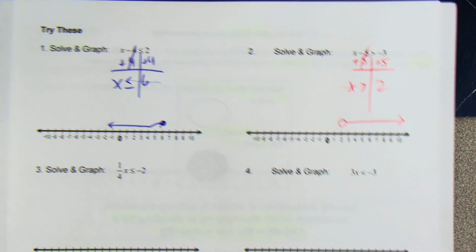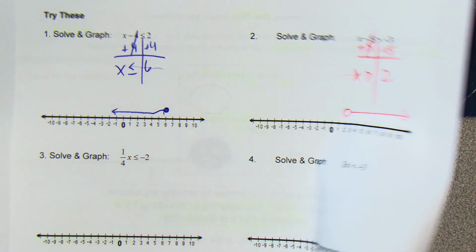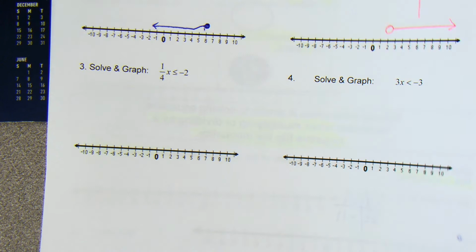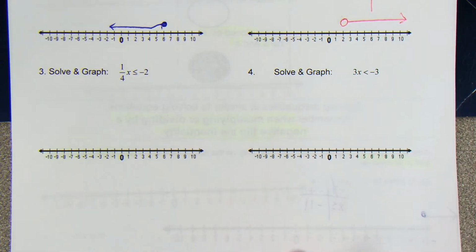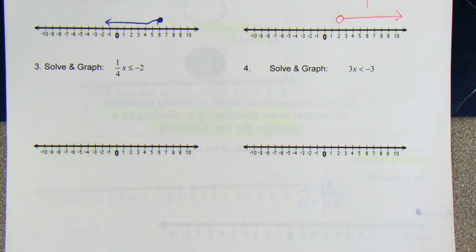All right. Now we're on to number 3. It says solve and graph. All right, so we will do numbers 3 and 4 in the third video for lesson 3.2.